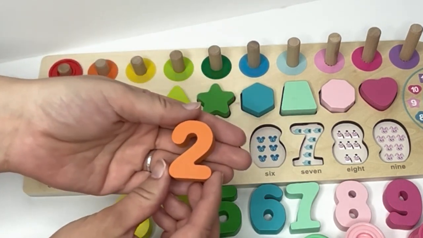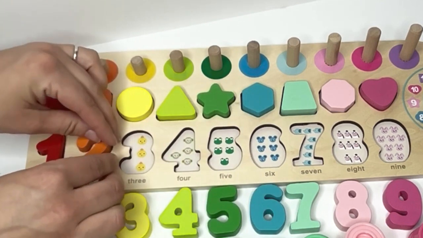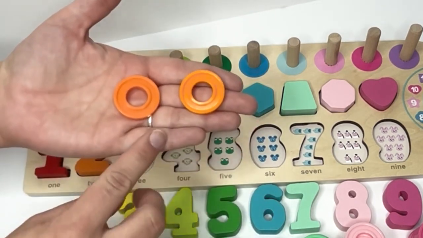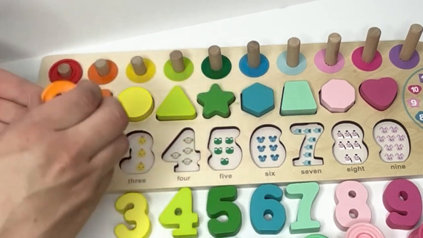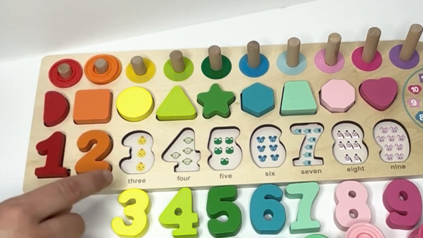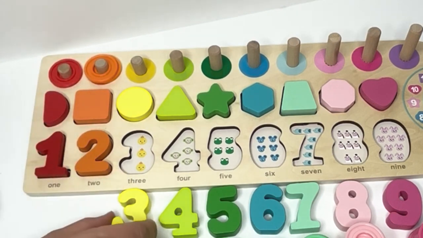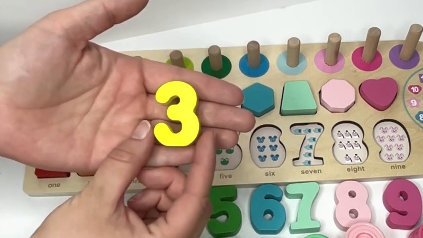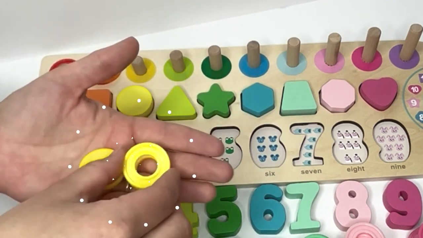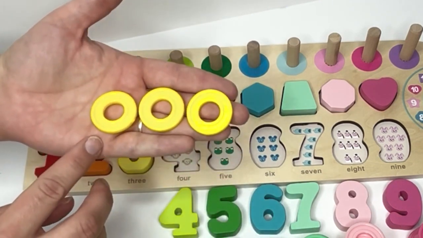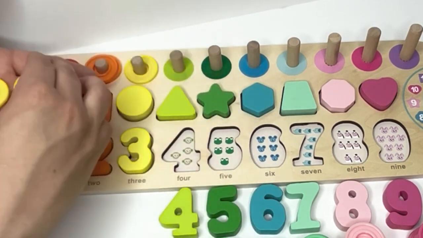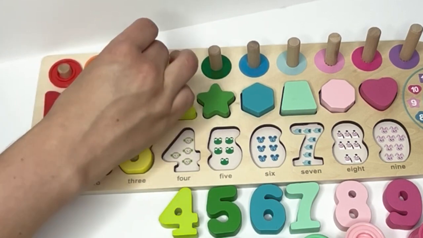And look, it goes right here. And to represent number 2, we have 2 orange rings. 1, 2. What's next? That's right, 3. We have the number 3. And to represent number 3, we have 3 yellow rings. 1, 2, 3.